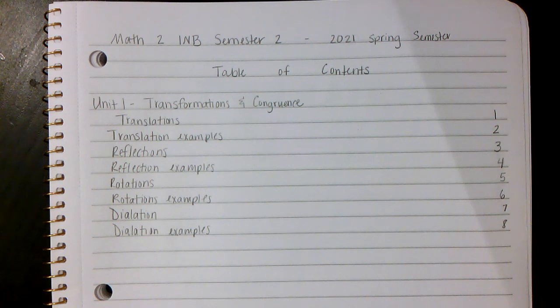Most of these types of transformations are self-explanatory in their name. Reflections reflect, dilations dilate, rotations rotate. Translations slide. So that one's not as easy, but remember I told you guys to remember that the translation has an SL in it, which should help you remember slide.